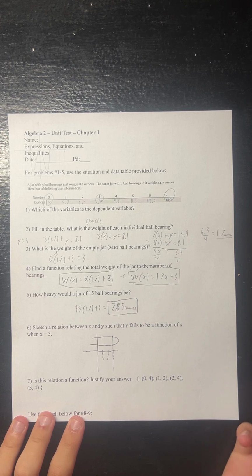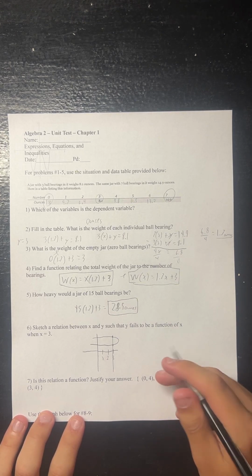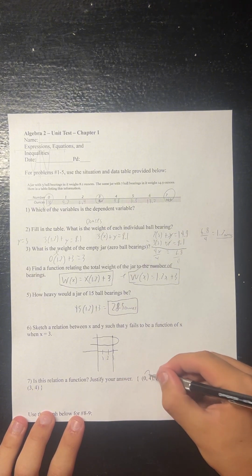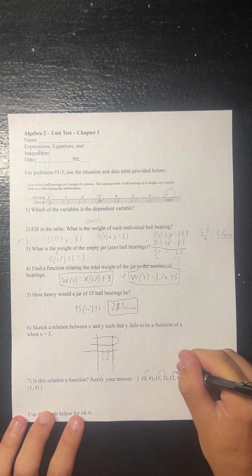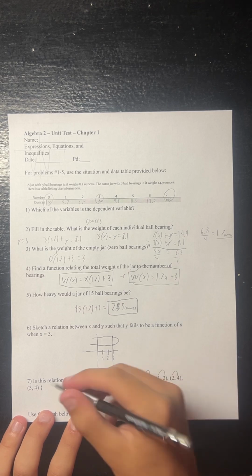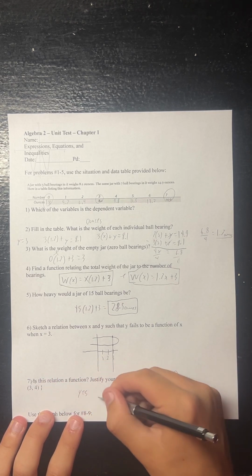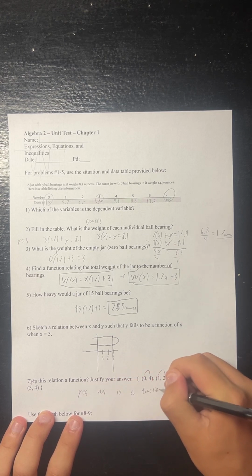Justify your answer. So we have to figure out if each individual x value goes to a singular y value. And if it goes to multiple, then that's not a function. So 0 goes to 4, okay, that's okay. 1 goes to 2, it's fine. 2 goes to 4, fine. 3 goes to 4, all of this is fine. So yes, this is a function.